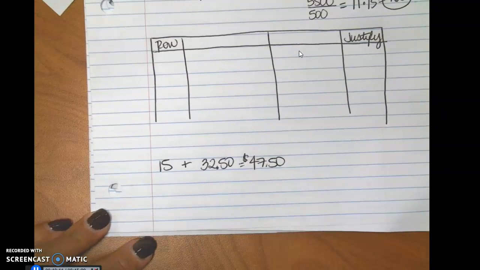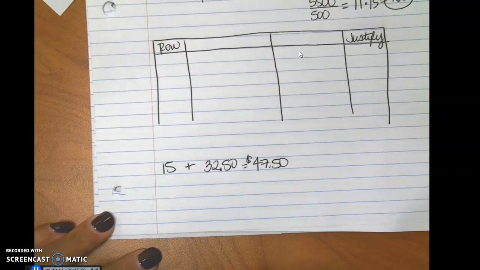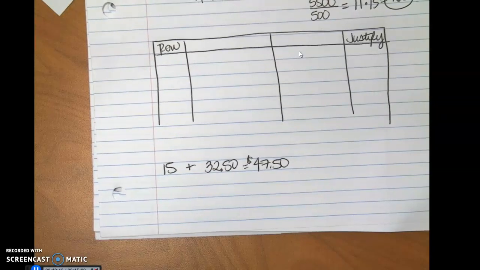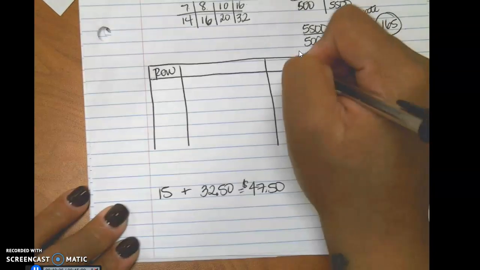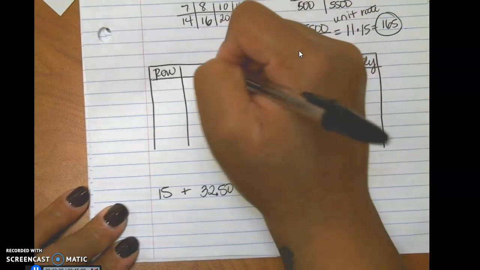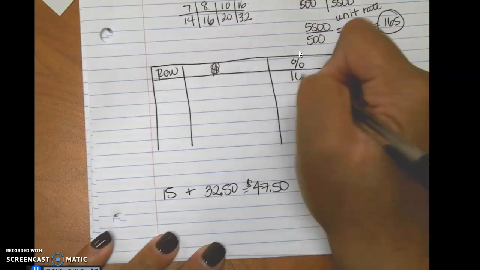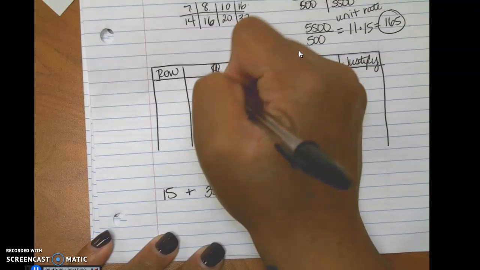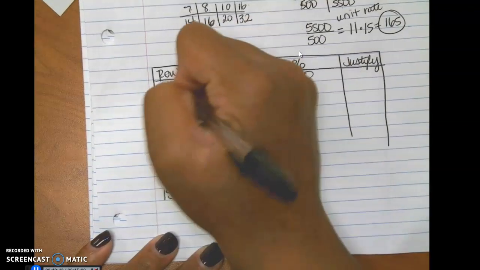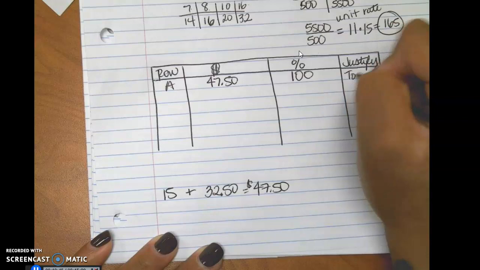Trick question. Is this the 8%? No, it's the main portion. It's not the part. It's the whole. And how do I represent the whole? If you represent it over 100, then how much is that? 100. 100 is the whole. It's all of the price. So 100% is $47.50. This is how much I'm paying for my stuff because I found the total.